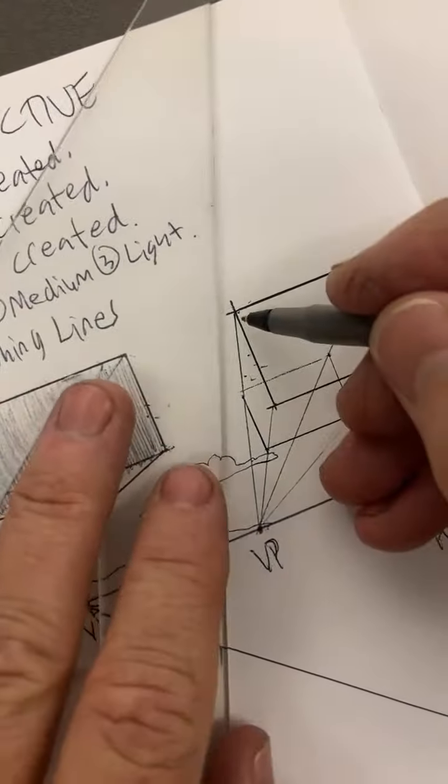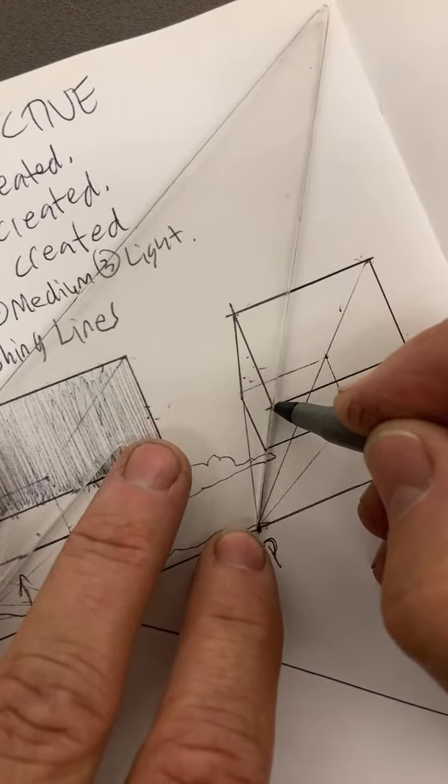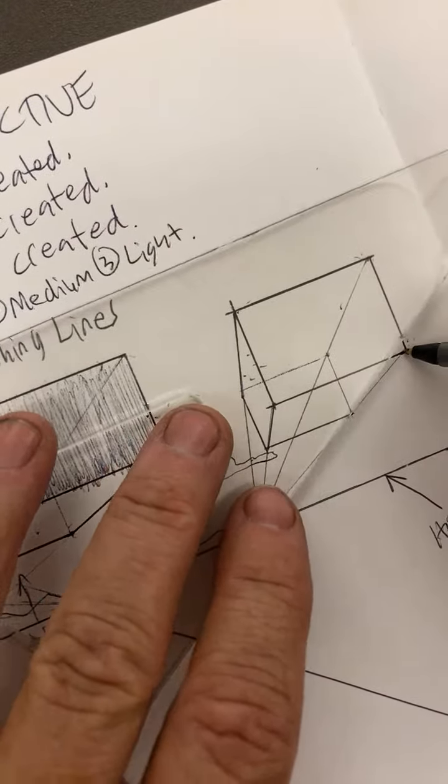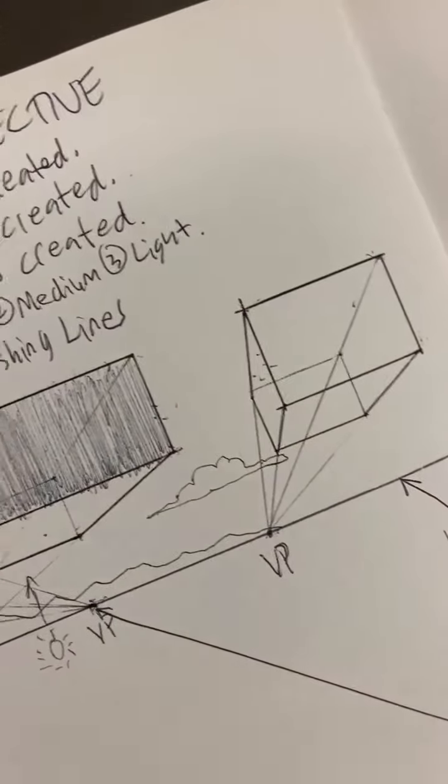Okay, so then we darken that line. We're going to darken this line. We're going to darken this line. There we go. Okay.